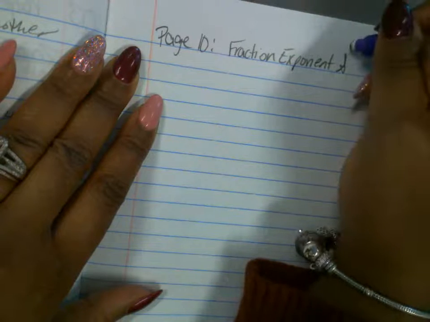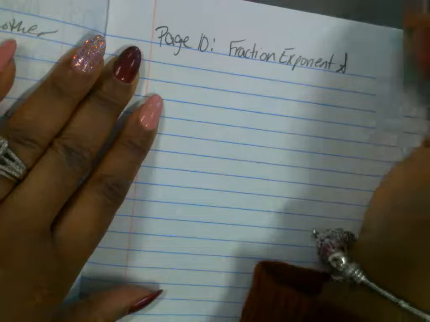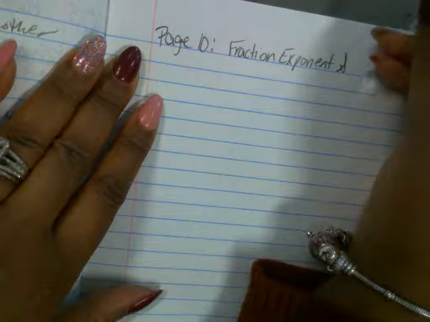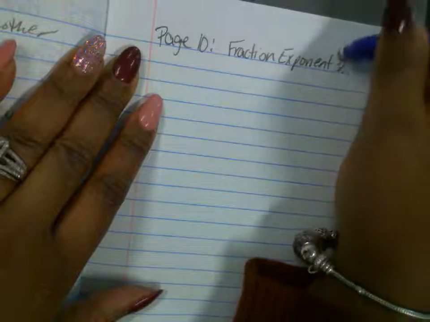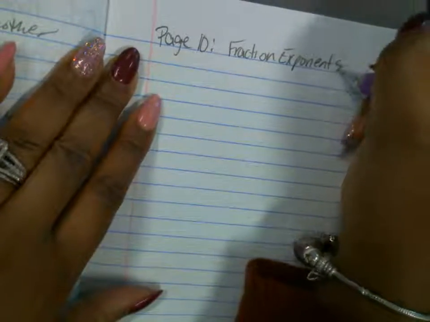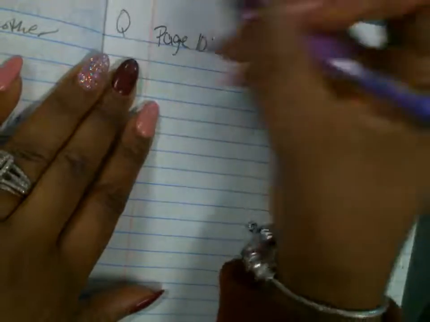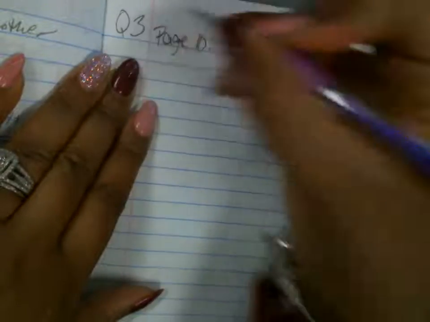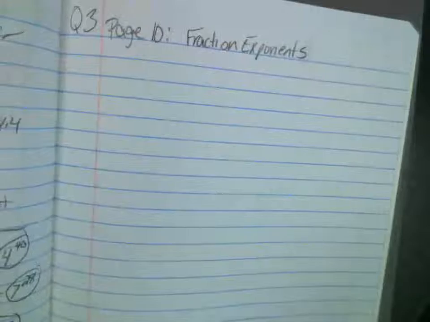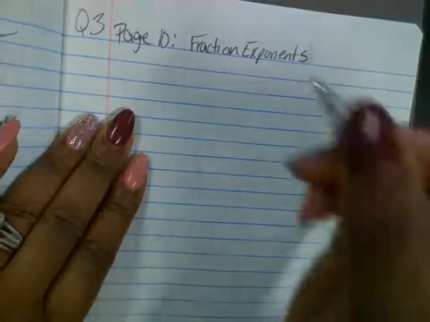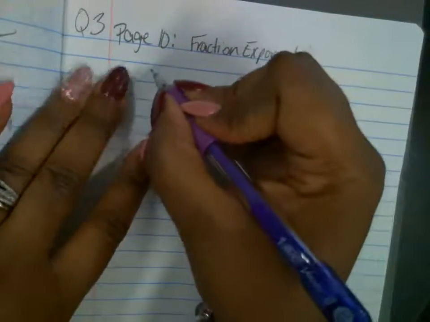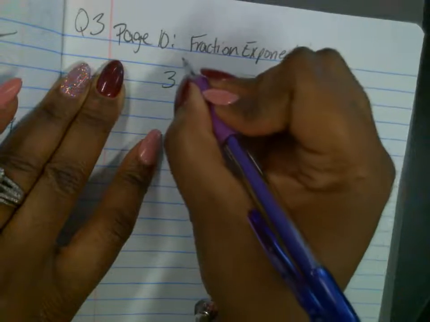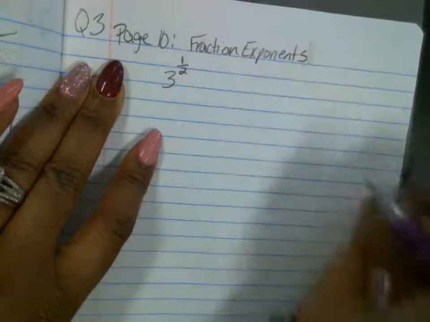Well, actually, I might have to do simplifying radicals, but I don't know if I want to put that on a separate page or not. We'll see how it works out. If it's too long, or if we don't understand it, then I'll make it a separate page. All right, here we go. Fraction exponents. If we have, let's do 3 to the 1/2.